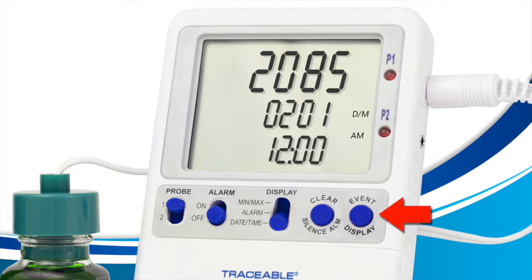Press the Event Display button until it's in the format you prefer. In this case, I'm going to set mine to M/D, month first and then the day. Once you have your preferred date format, we're all done with the Event Display button, and we can move on to the next lesson.